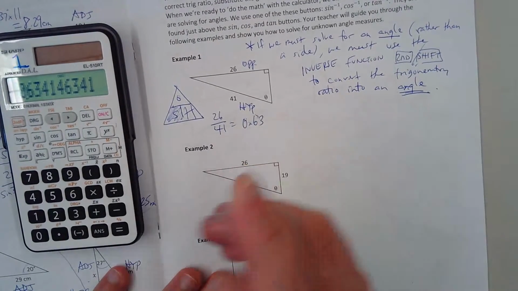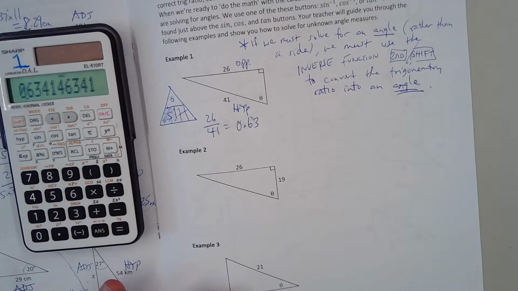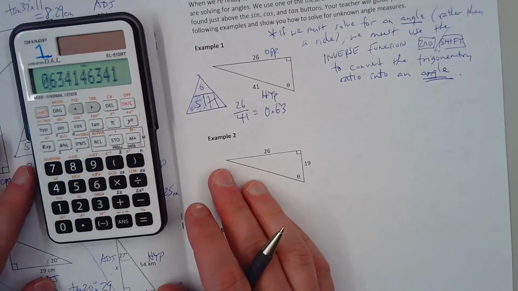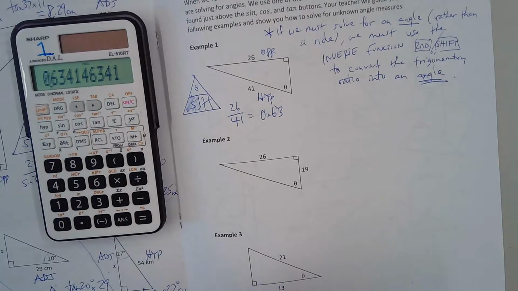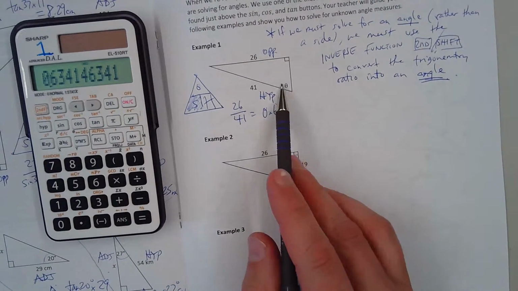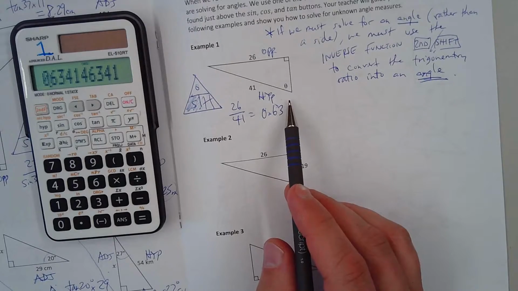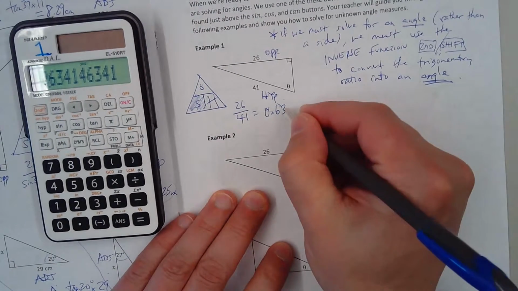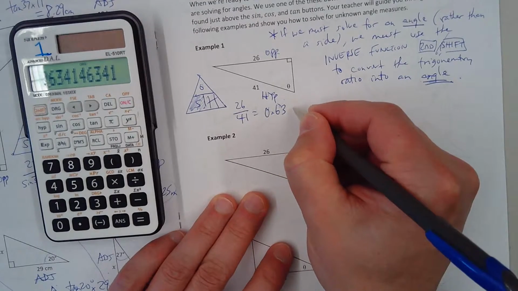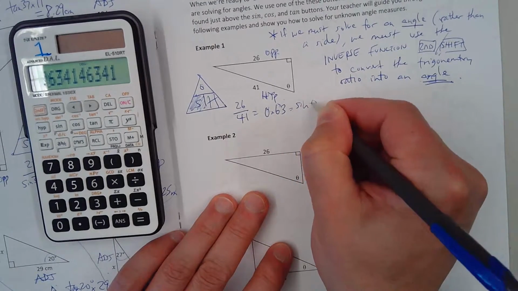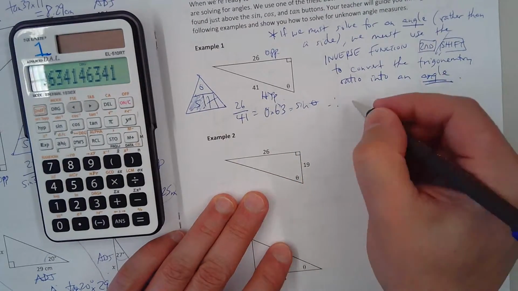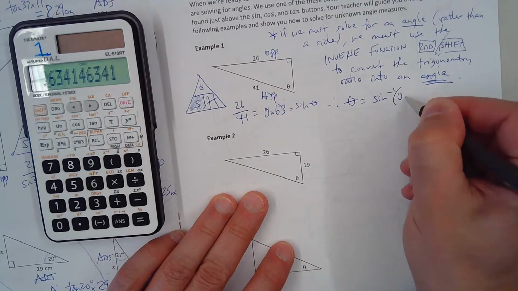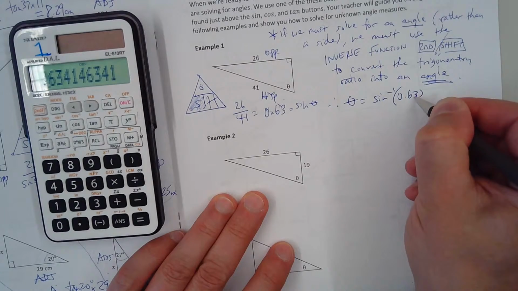0.63. Now don't clear your calculator, okay? Leave that long number on there. I'm not going to clear the calculator. Then all you have to do to turn this into what the actual angle is, hit shift sine, okay? Because this means 0.63 is the sine of theta. Therefore, theta is the inverse sine of 0.63.